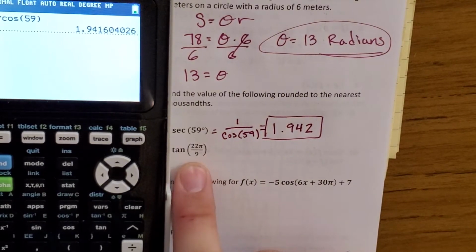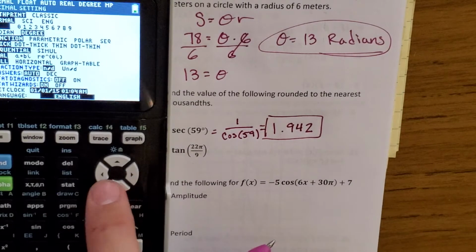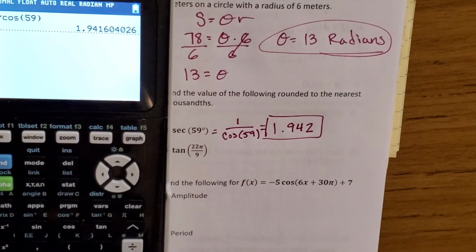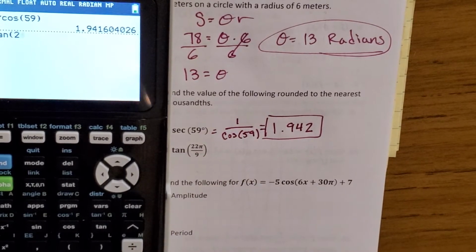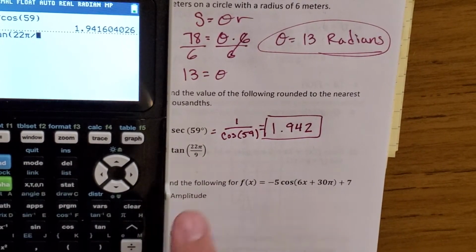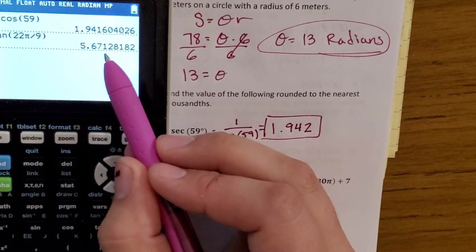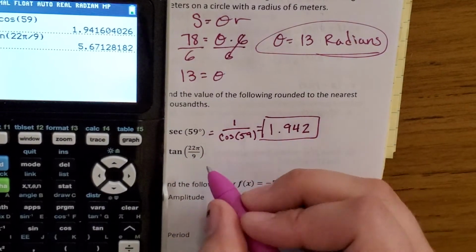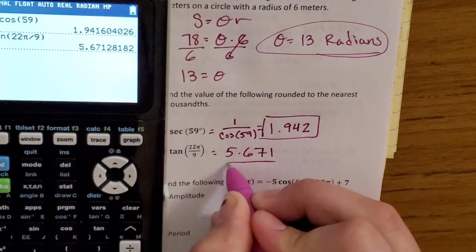Tangent of 22 pi over 9. That's in radians, so I need to switch my calculator back into radians. Tangent's a little bit easier. We just do tangent of 22 pi, using my pi button, over 9. In the thousandths place, the 1 is next to a 2, so it's not going to round up, so I have 5.671.